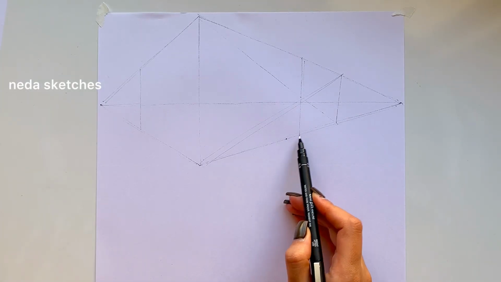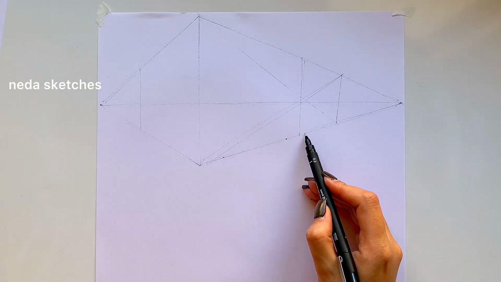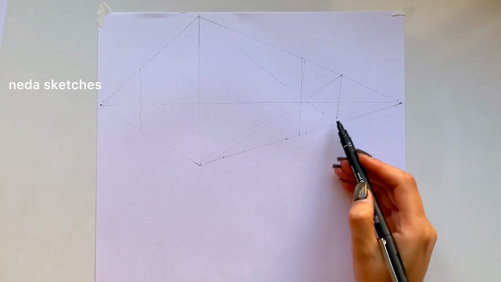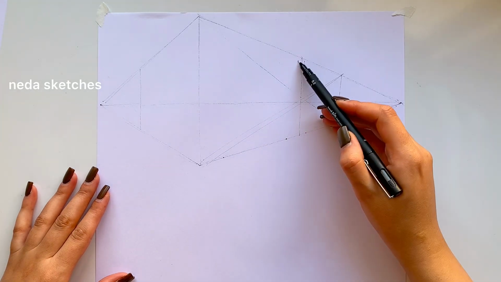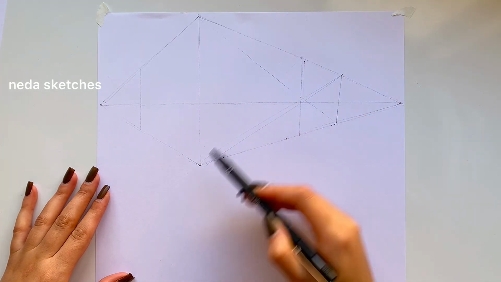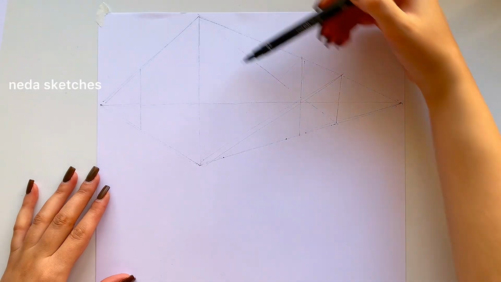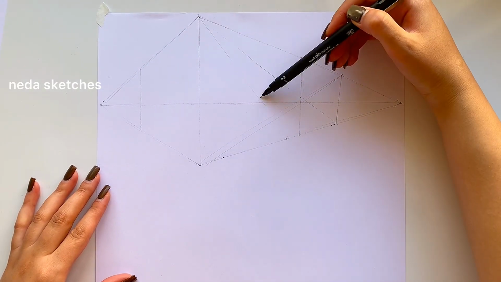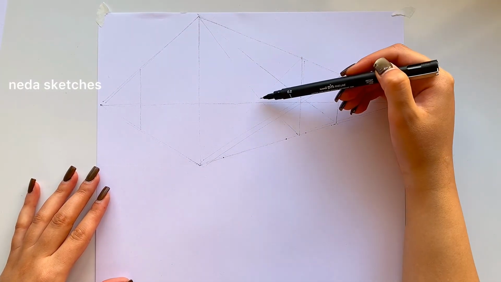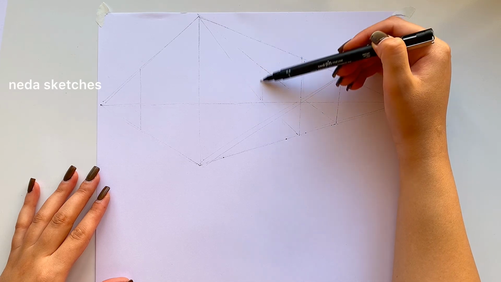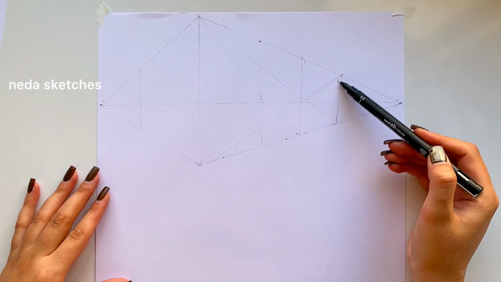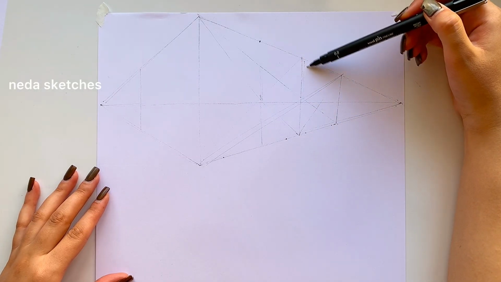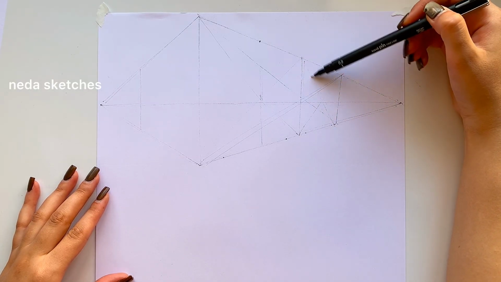Next, I want to make some divisions on the length of the cube. So for this division in perspective, first I draw the diagonals of the rectangular surface and then at the point where the diagonals cut each other, I draw a vertical line. Now there are 2 equal parts on the cube's length. After that, I repeat all of these steps again to divide the length of the cube into 4 equal parts.